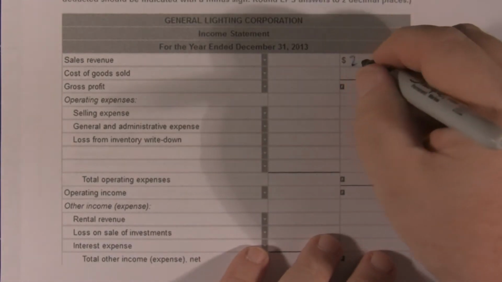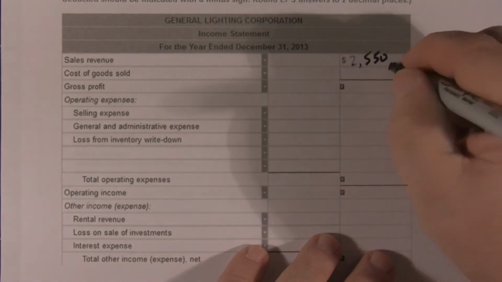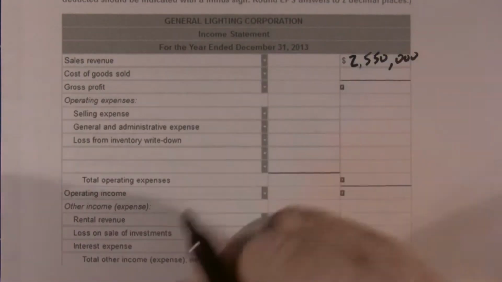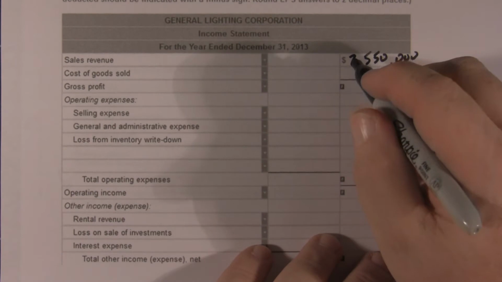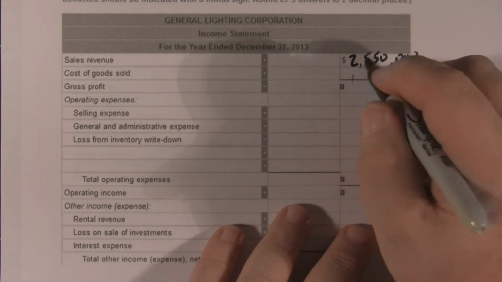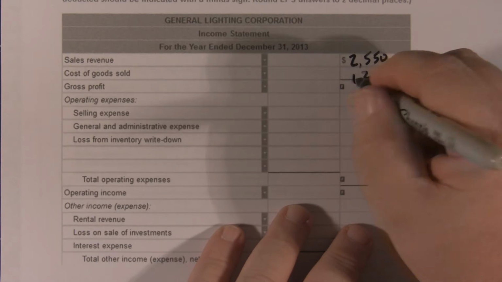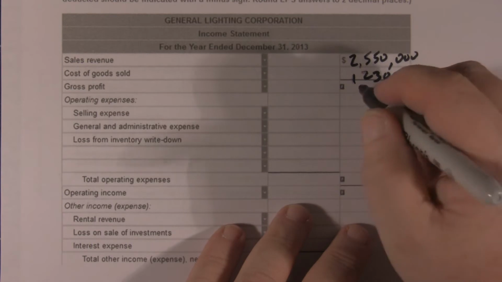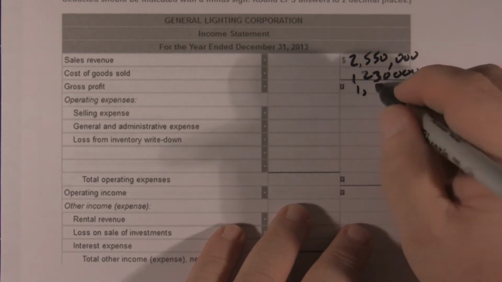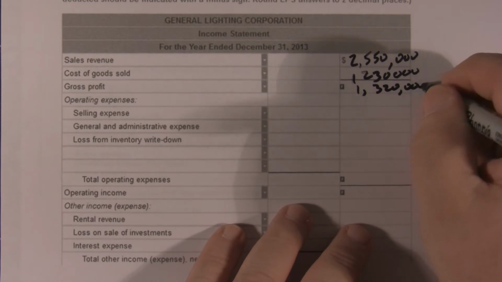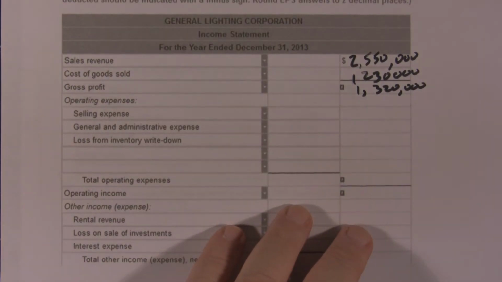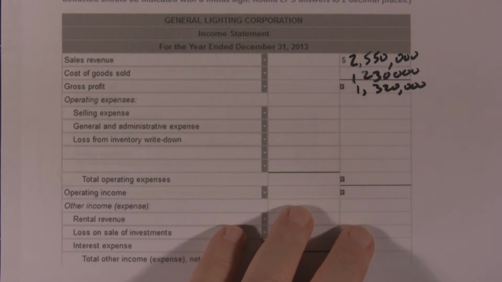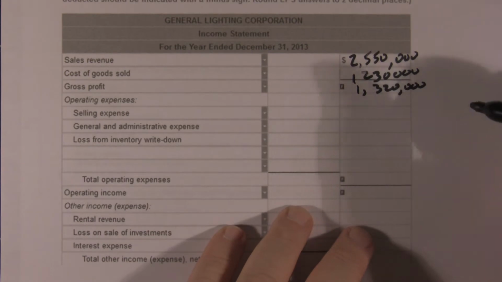So we start with our sales revenue of $2,550,000, but now we take out our cost of goods sold, which is $1,230,000, giving us a gross profit or a gross margin. You'll see those words used interchangeably, of $1,320,000. FASB likes that detail in that order because that lets us know that we're at least pricing our product profitably. So it tells us that we made $1.3 million profit selling the item.